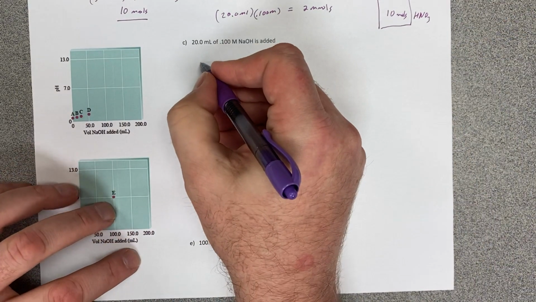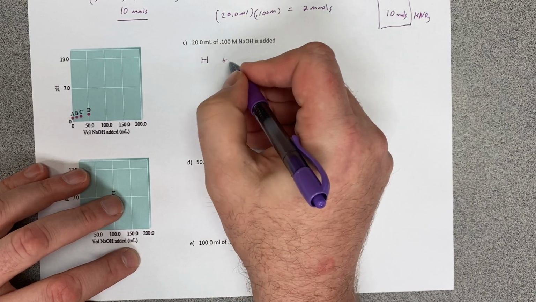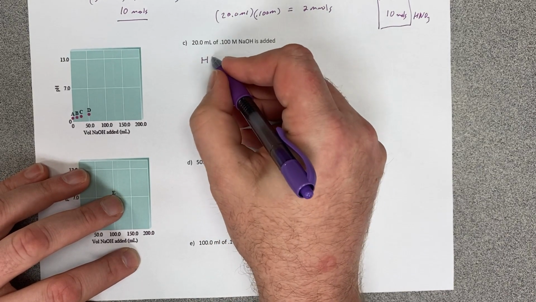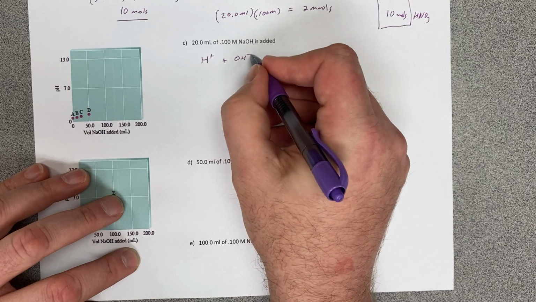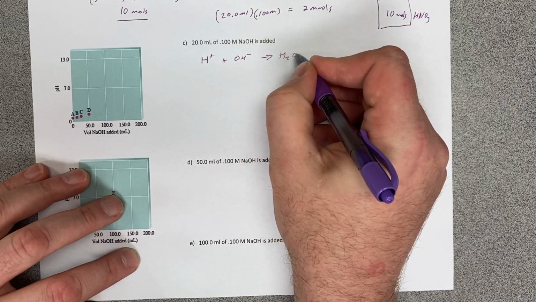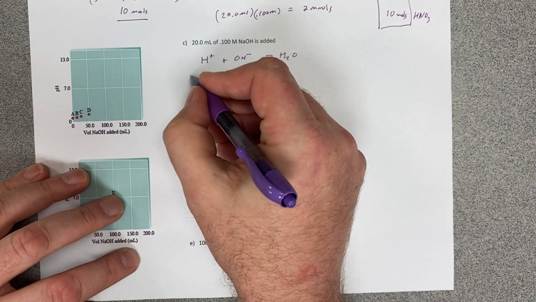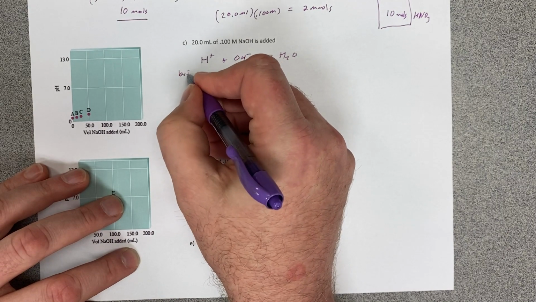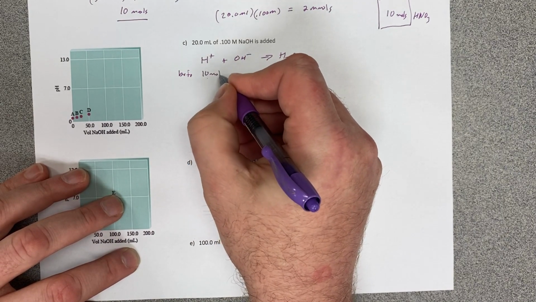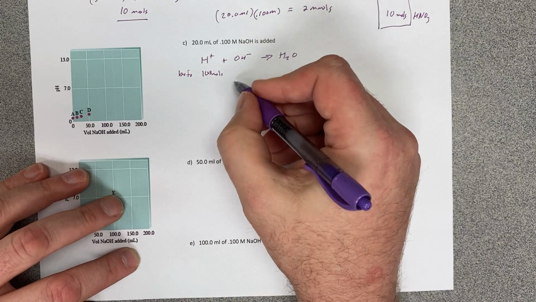So when we set up our mathematics here, it's going to be very similar to what we did before. We're going to have H plus, and we're adding in OH minus to it, and it's going to form water. It's going to neutralize. So if that's the case, before the reaction, we're going to have 10 millimoles of this. I'm being very loose with the significant figures.